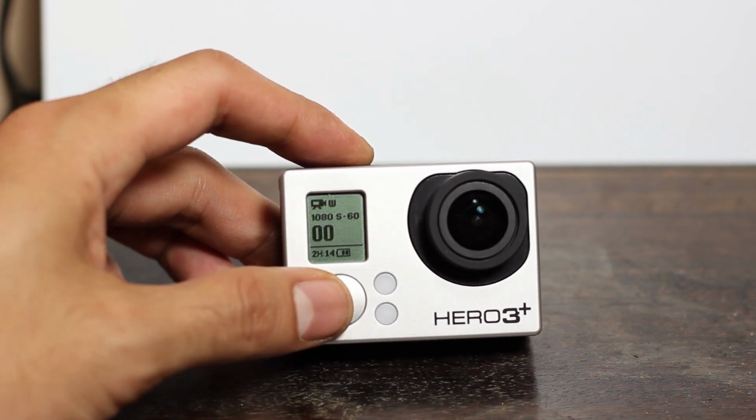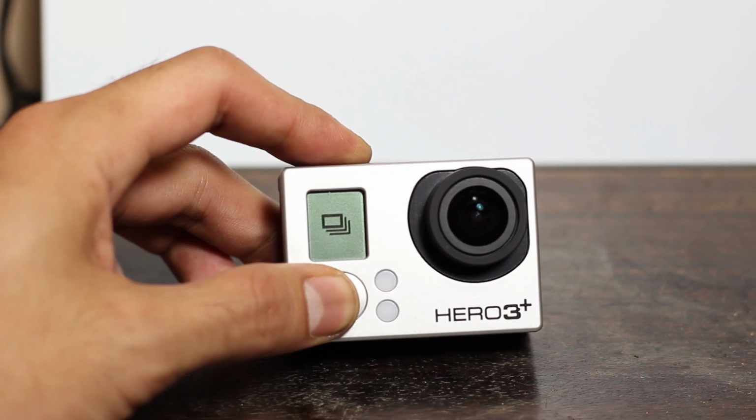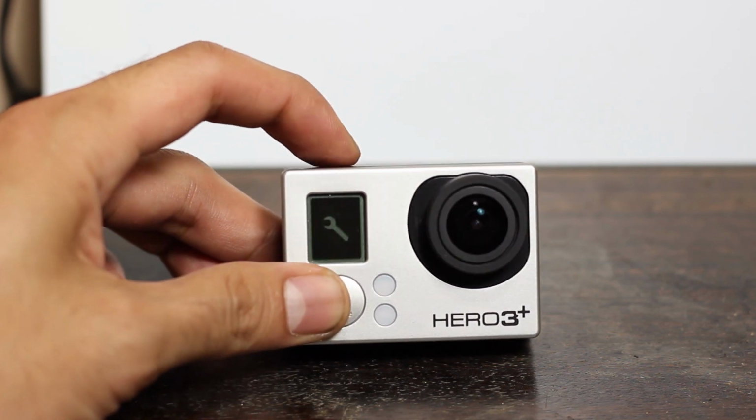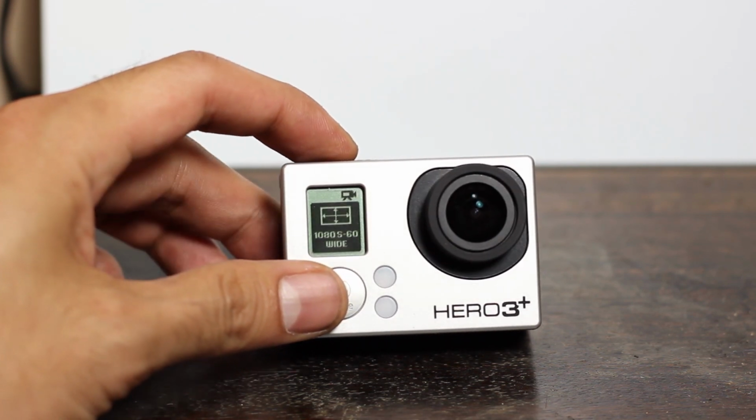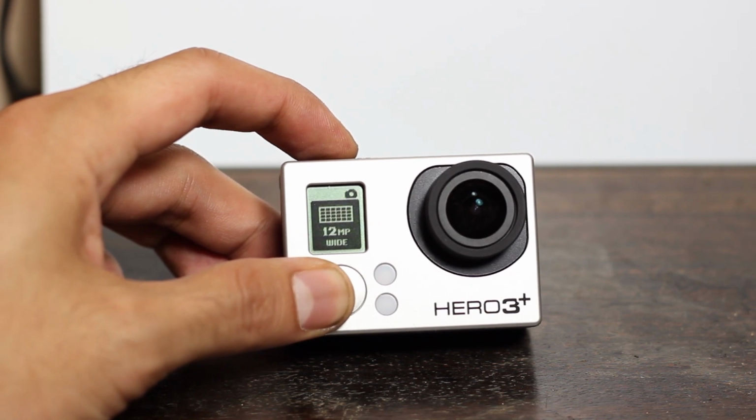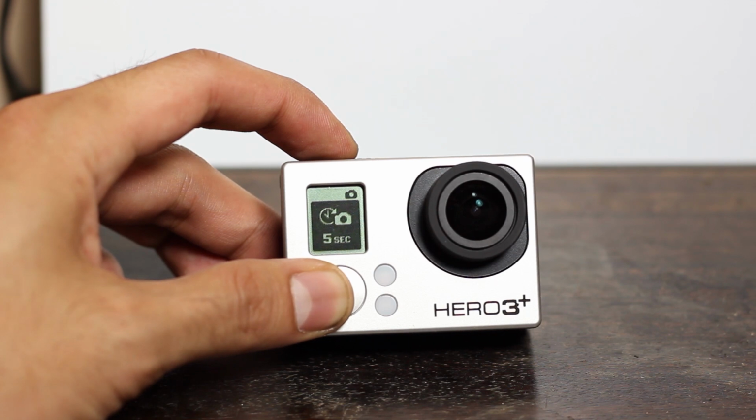So the first thing you want to do is turn your GoPro on, and then you're going to press the mode button until you get all the way over to the wrench. Now this is your settings option, so then you select that. And then you're going to go over and press the mode button again until you get to this icon. It's the camera with the little clock face behind it.